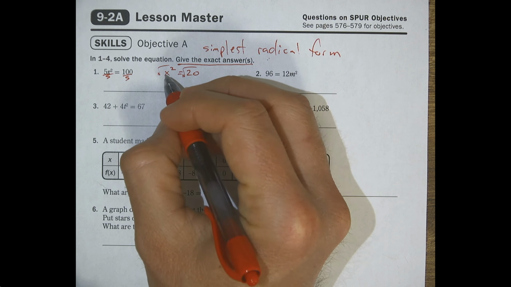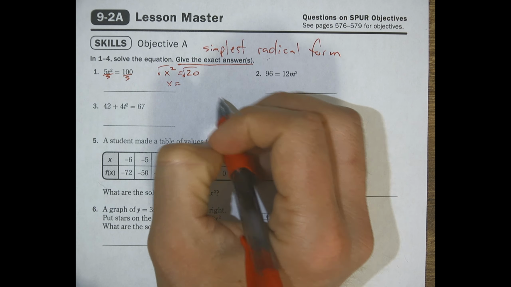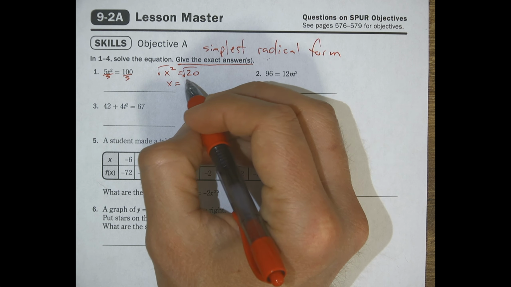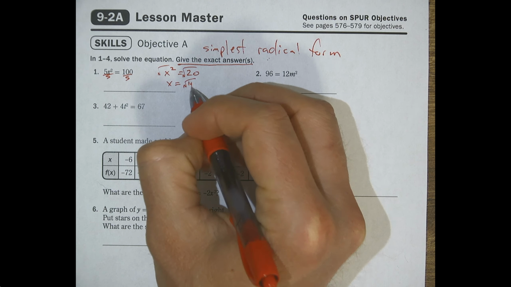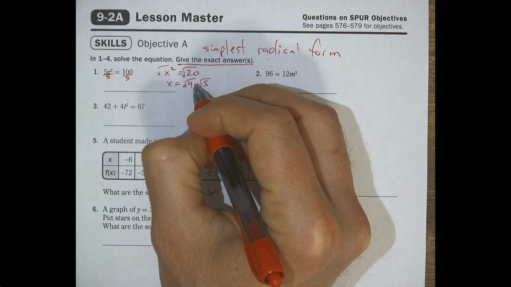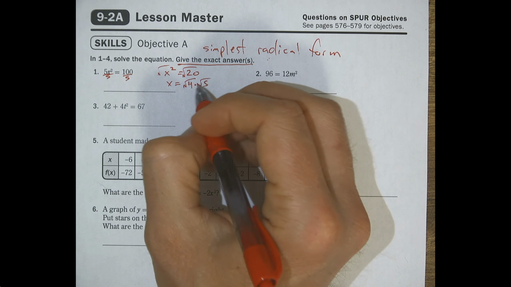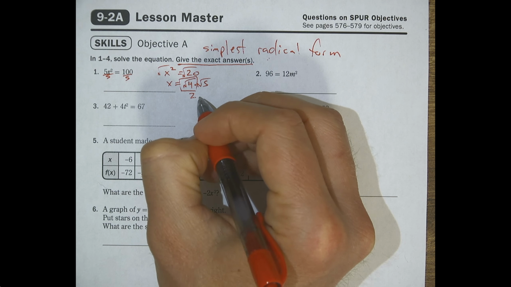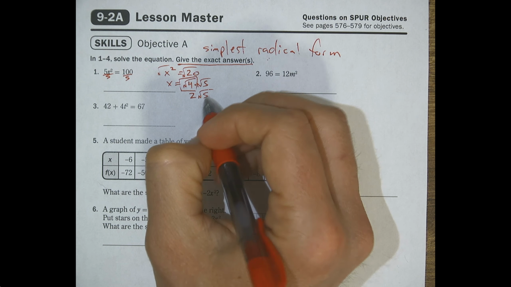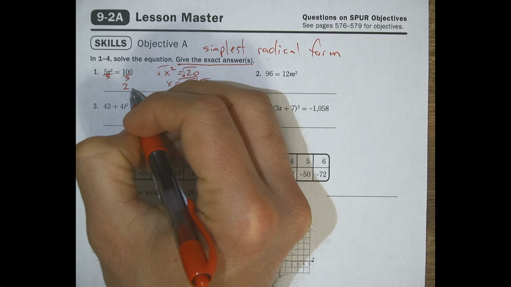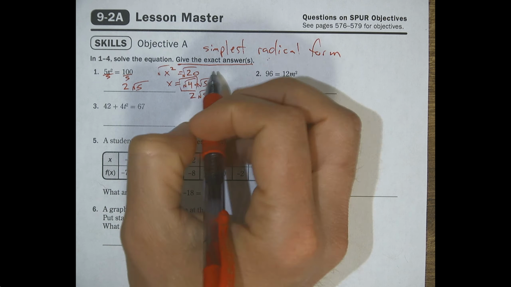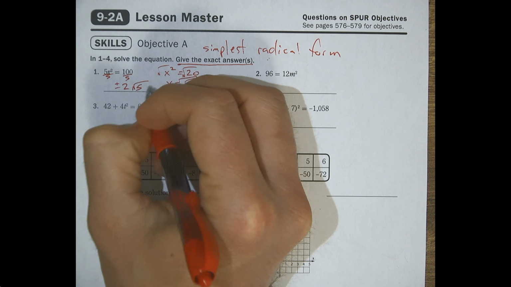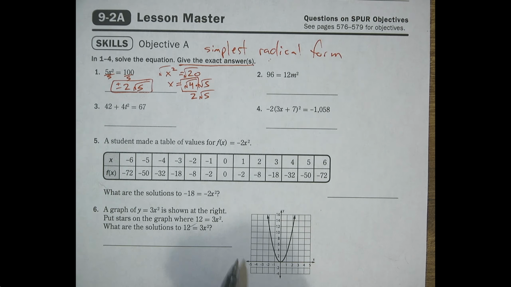The possible answers could be just radical 20 if you can't break it into pieces that simplify. But I know I can break this into a 4 and a 5 because 5 times 4 is 20. And the reason that's important is because the square root of 4 is 2. Square root of 5 is nasty and I can't split it up. Final answer is 2 radical 5. And remember, when you take the square root, it could be the positive or the negative. So it's plus or minus 2 radical 5.